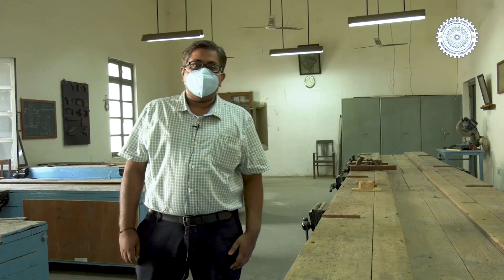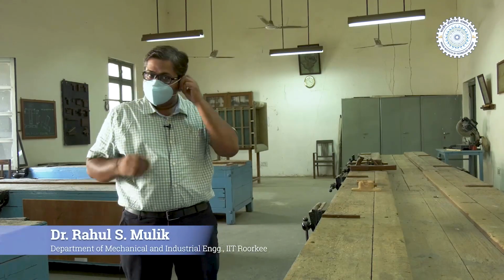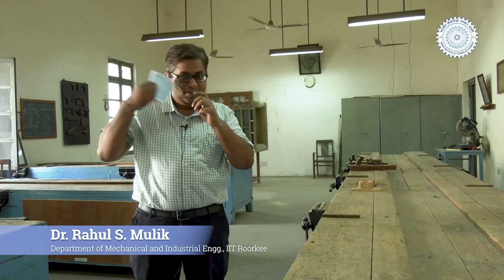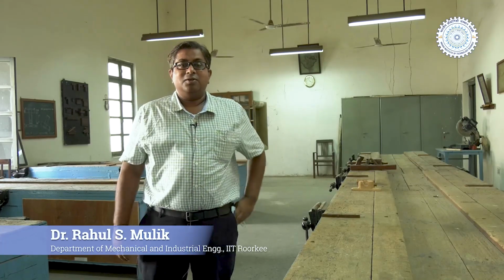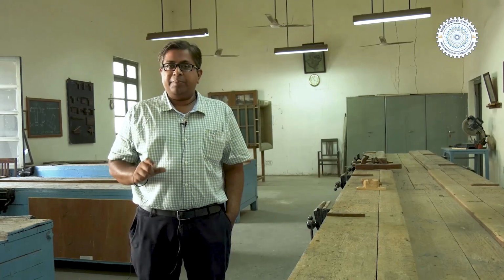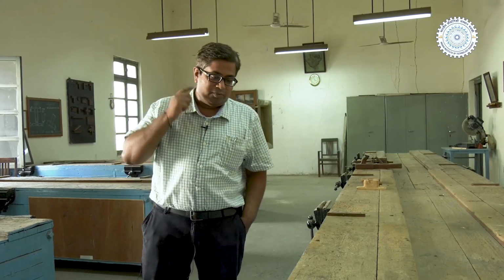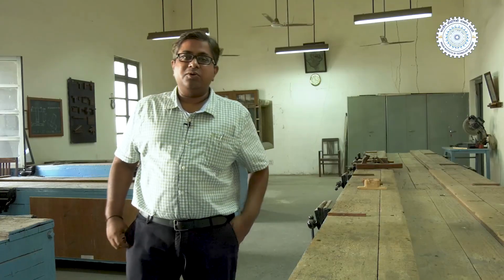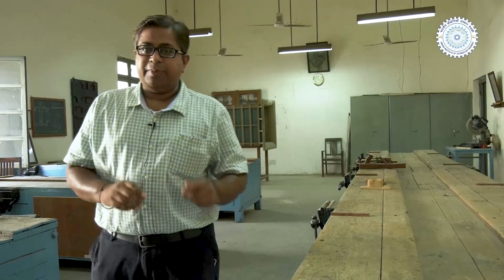Hello everyone, Namaste and welcome to our carpentry shop. I am removing my mask for better audio communication. So this is our carpentry shop, and here we are going to perform jobs on the wood itself and prepare certain patterns. So before moving further, let's have an introduction to various tools used in the carpentry shop.